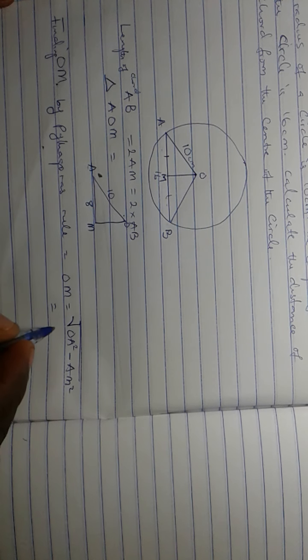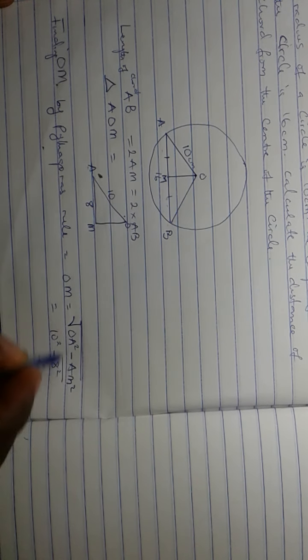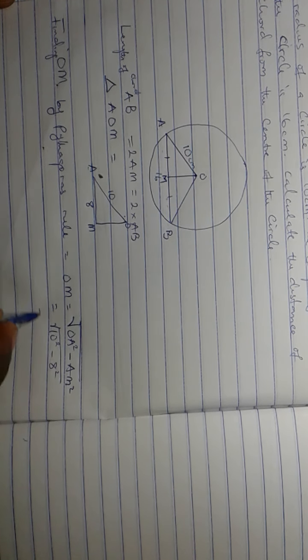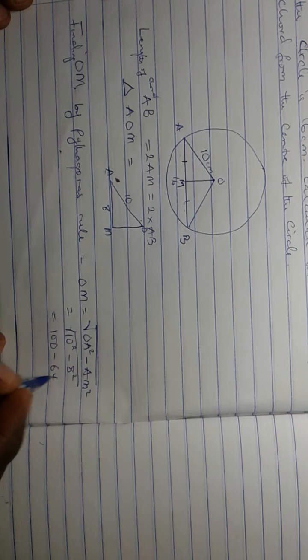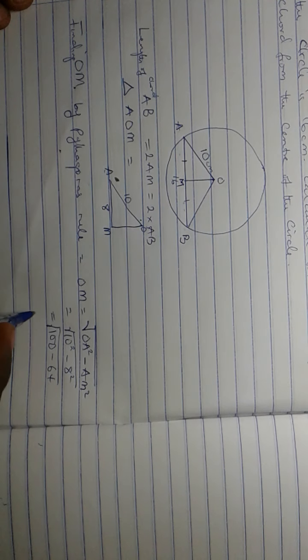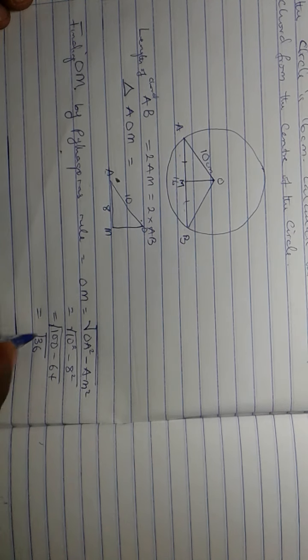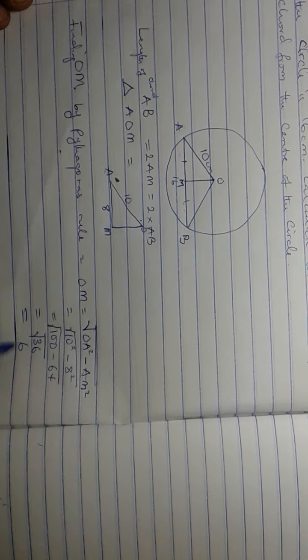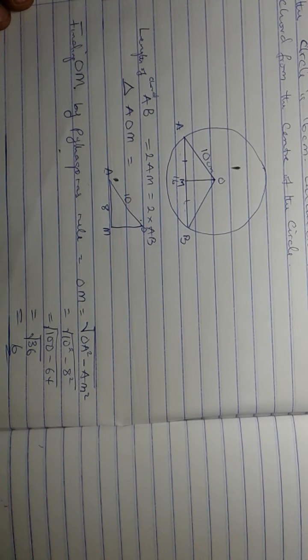That means 10 squared minus 8 squared, which is 100 minus 64. That will be 36. Then the square root of 36 is 6. So this is what we have as OM.